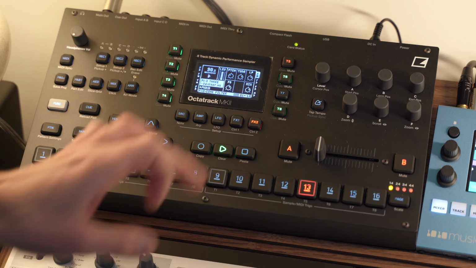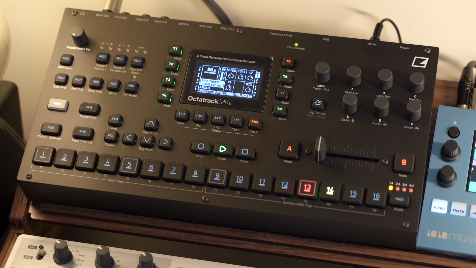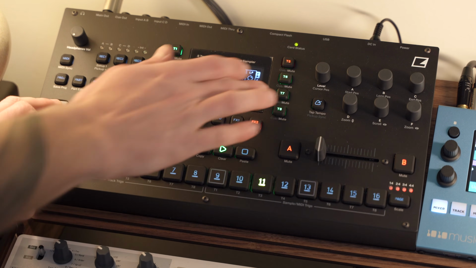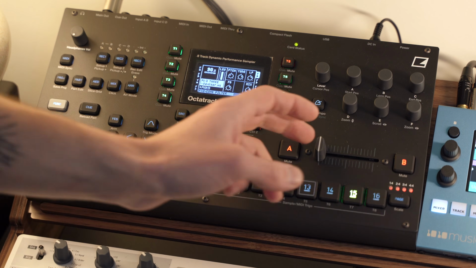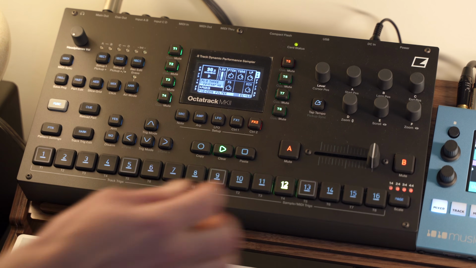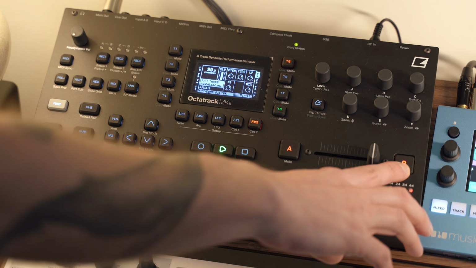So in pattern 3, where it really opens up, I have a bunch of filters set up in the scenes.